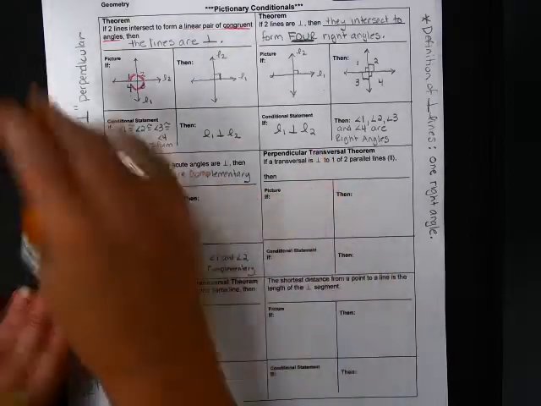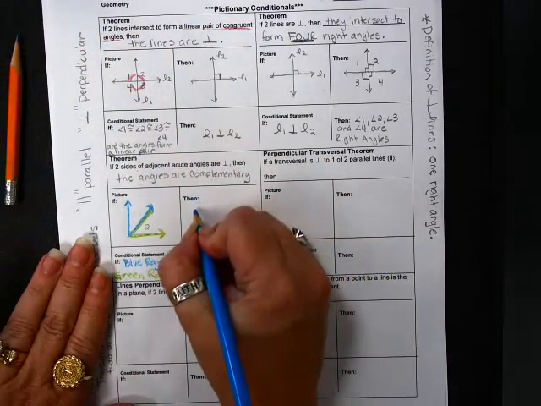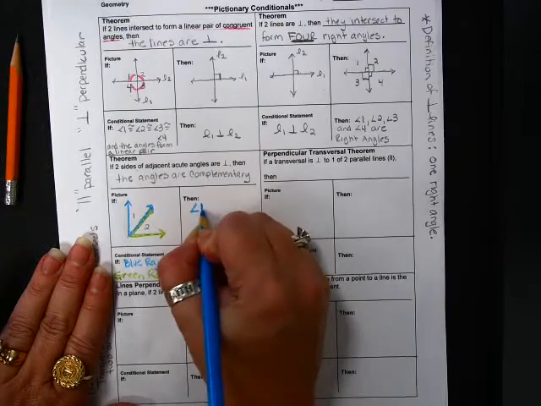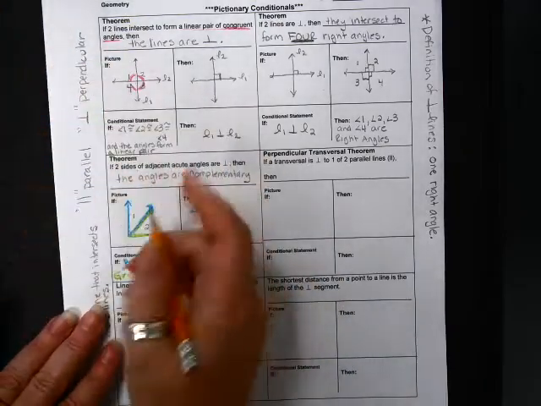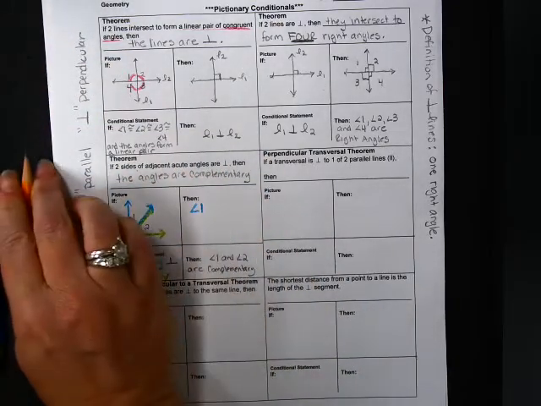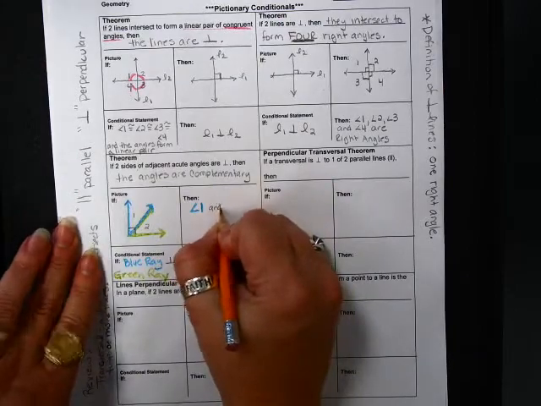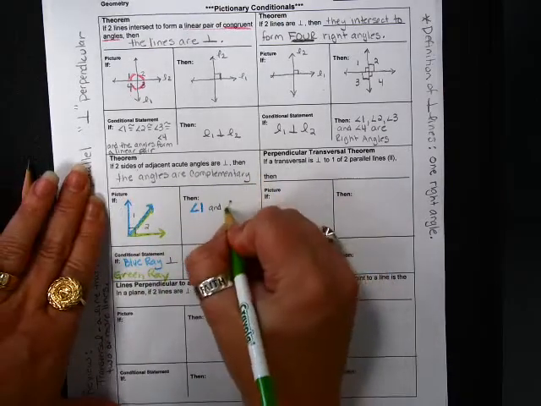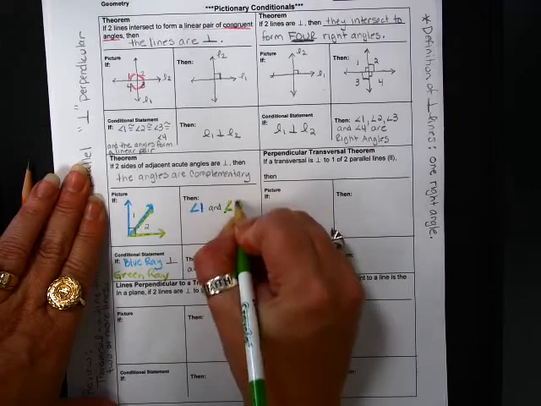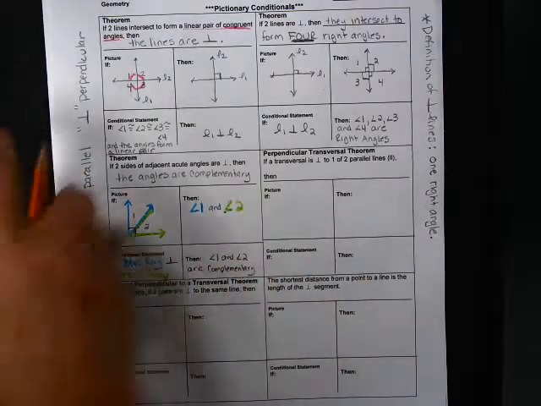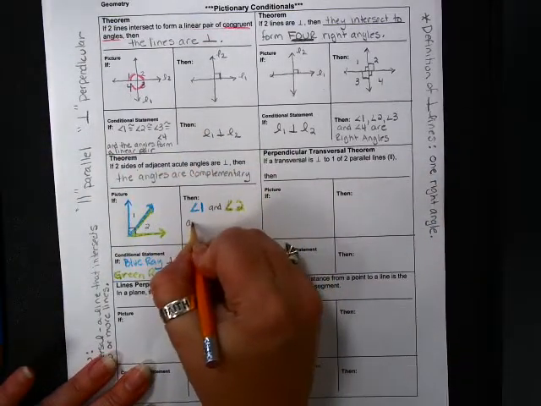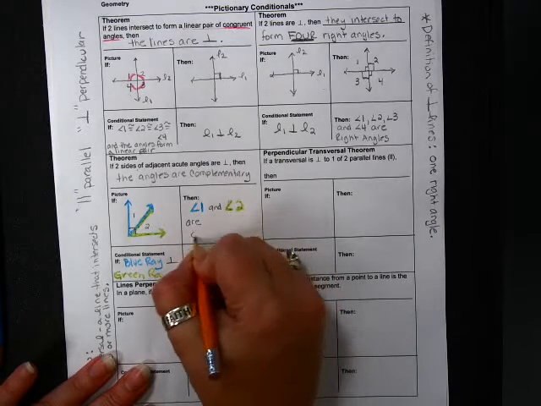Okay, so we have to write this up here. Angle 1 and angle 2 are complementary.